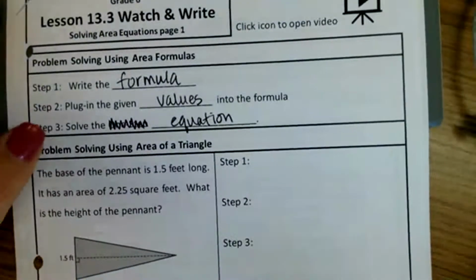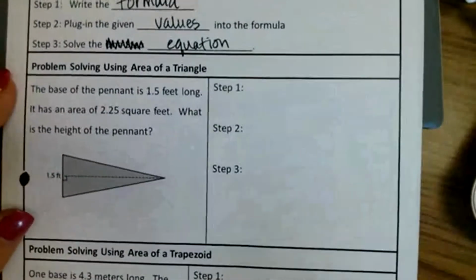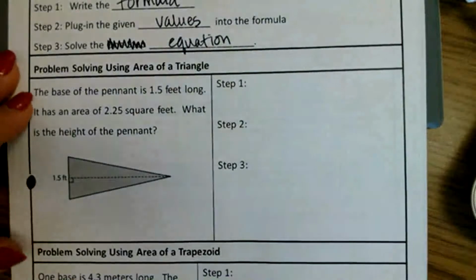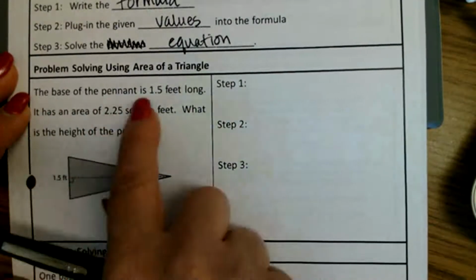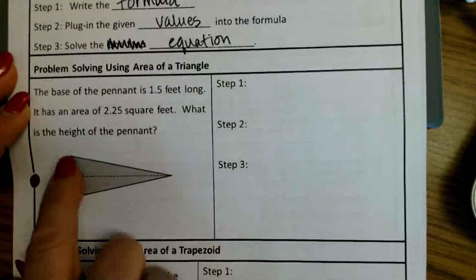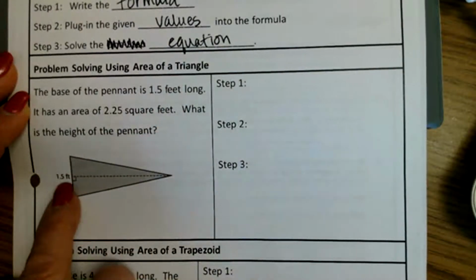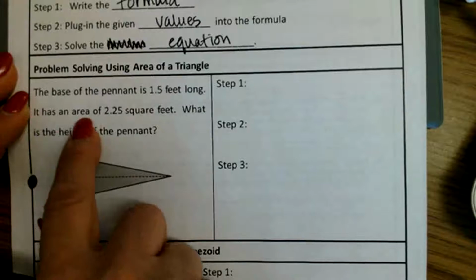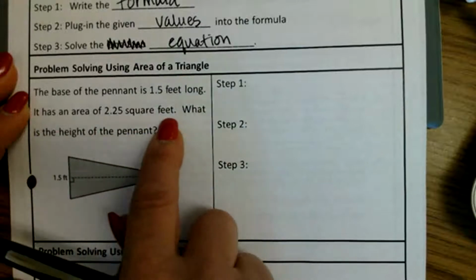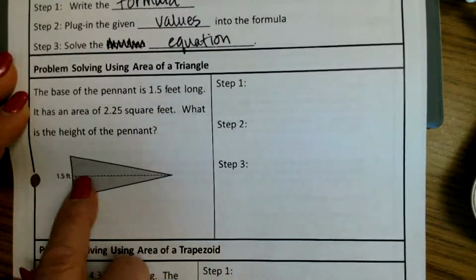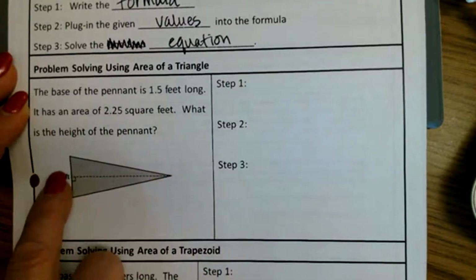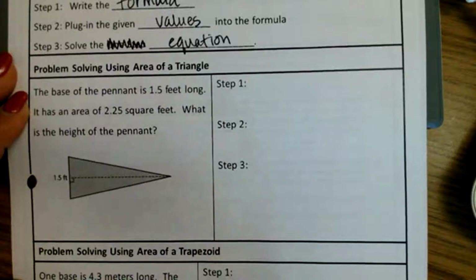So first of all, we have problem solving using area of triangle. This says the base of the pennant, and here's a picture of it, is 1.5 feet long. So here is the base, 1.5 feet long. It has an area of 2.25 square feet. What is the height? So we're looking for this measure right here, the height. We have the base and we have the area.